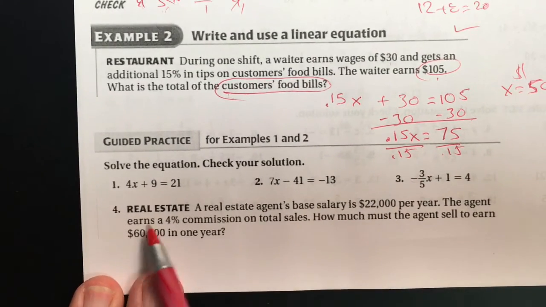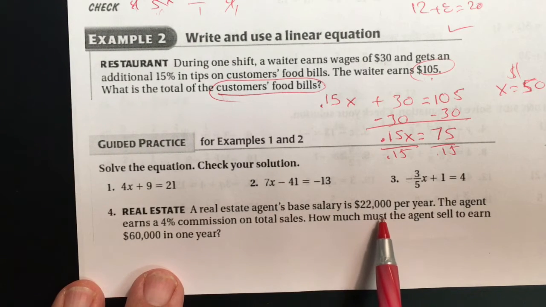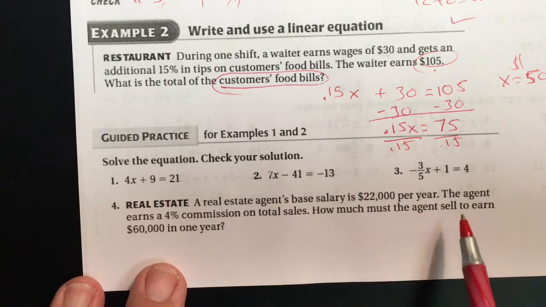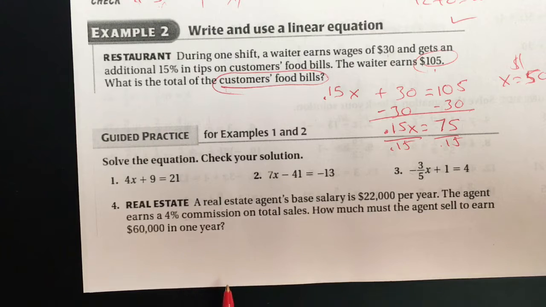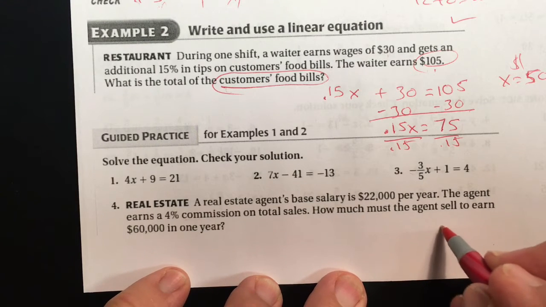We have real estate. A real estate agent's base salary is $22,000 per year. The agent earns 4% commission on total sales. How much must the agent sell to earn $60,000 in 1 year? Same layout as last equation. Total is 60,000.